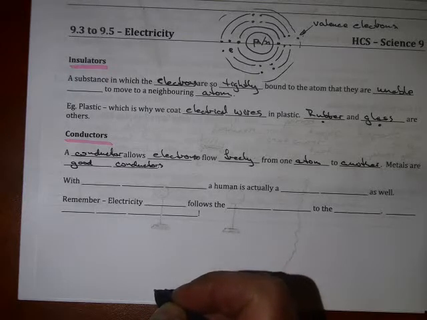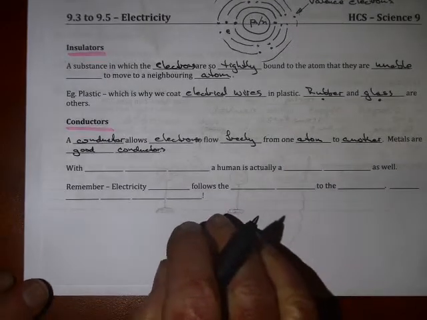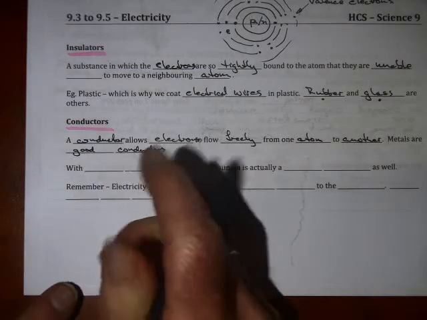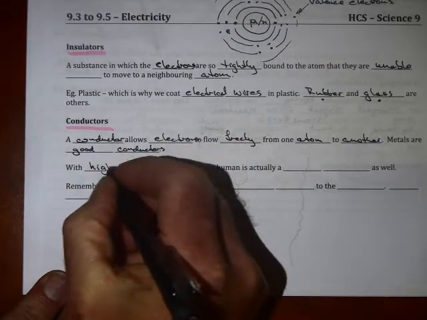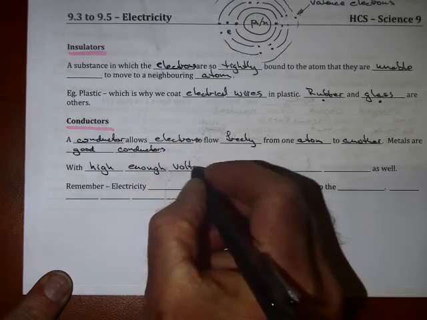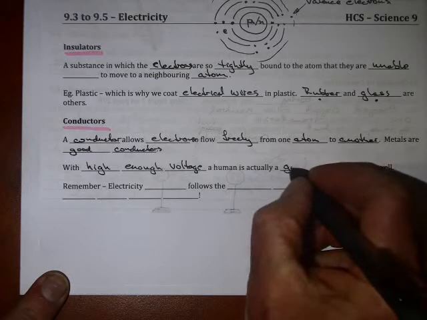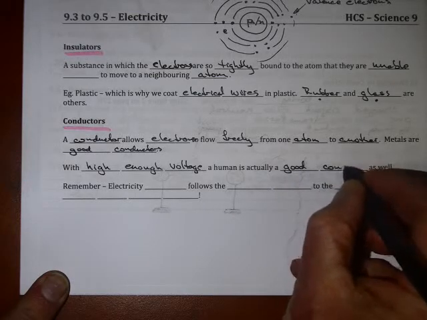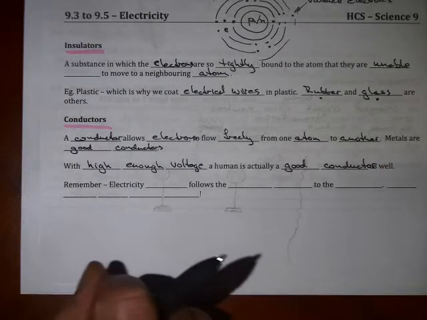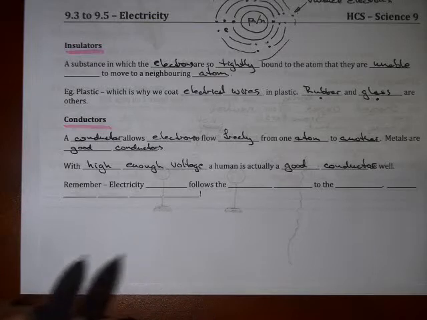Okay? Don't want to think about this, but if you have high enough voltage, humans can also conduct electricity, which is not good. A human is actually a good conductor as well. We're talking high enough voltage. One of the things that would probably pop in your head is, for example, a lightning strike. So you don't want to be in the path of that.